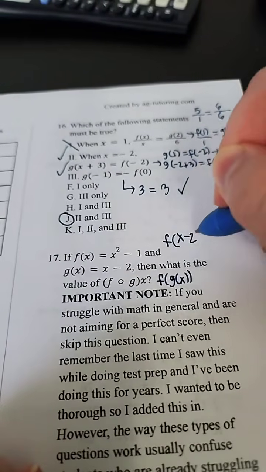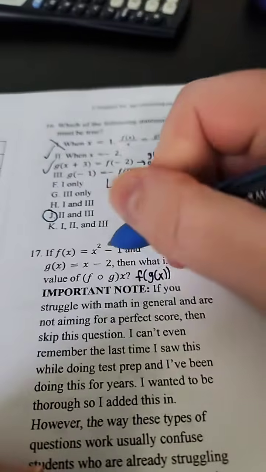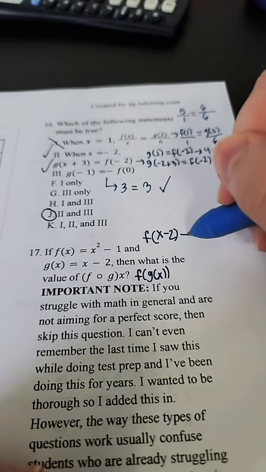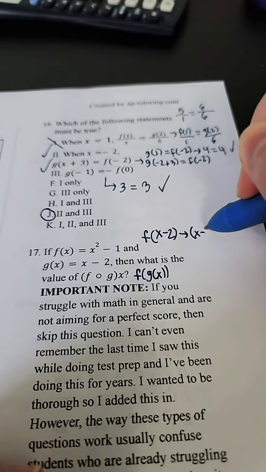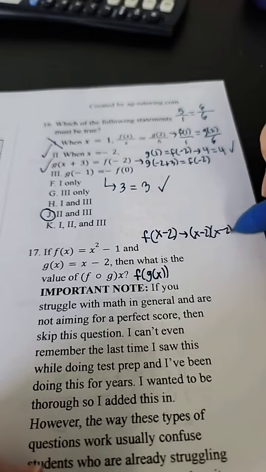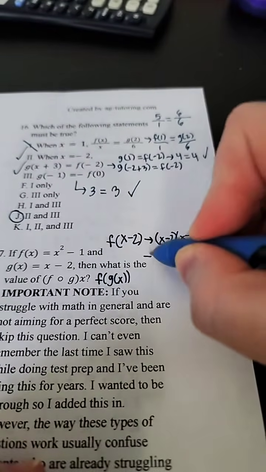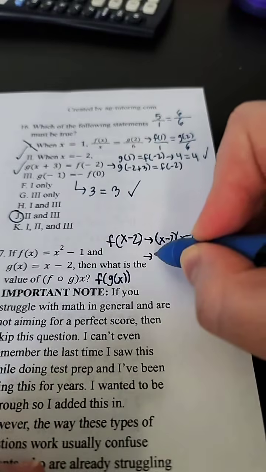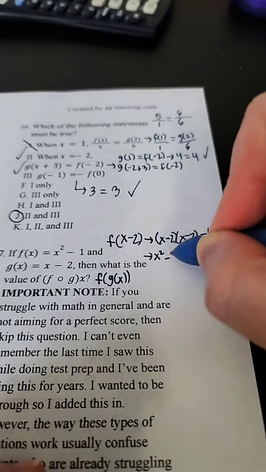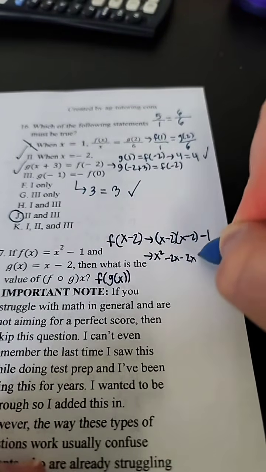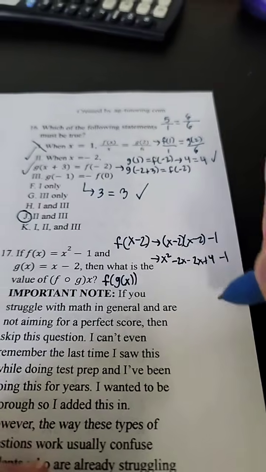So I'm finding f of x minus 2. Everywhere I see an x, I'm replacing it with x minus 2. So it's going to be x minus 2 times x minus 2, because that's what x minus 2 squared is, minus 1. Then I'm going to FOIL this out.